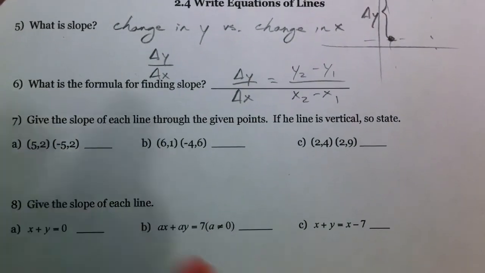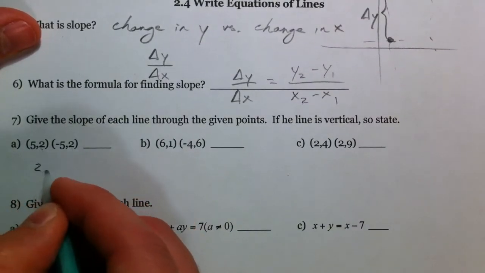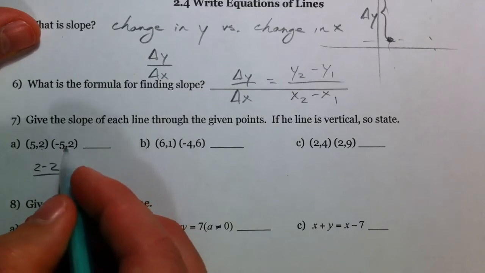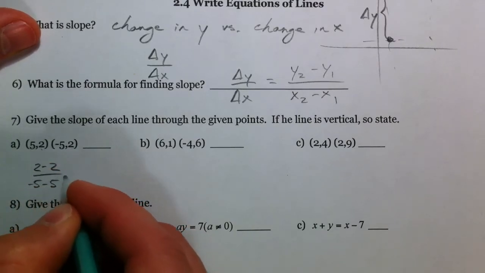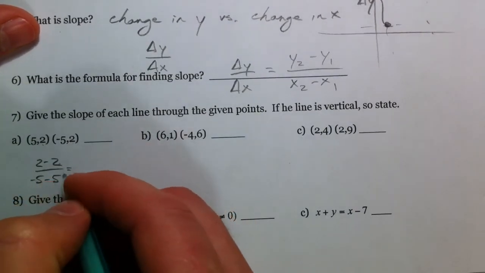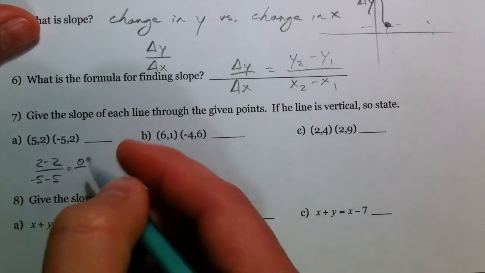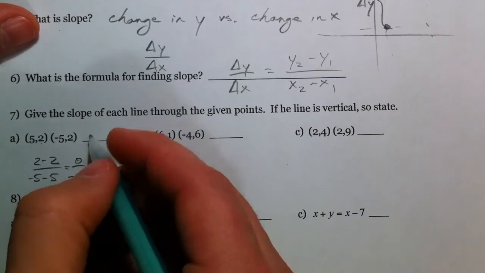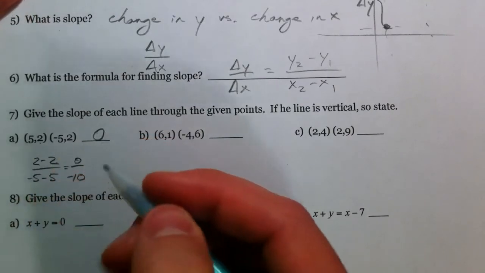So 2 minus 2, negative 5 minus 5. 2 minus 2 is 0. So it doesn't really matter what the bottom does, but it's 0 over negative 10, and so you get 0.